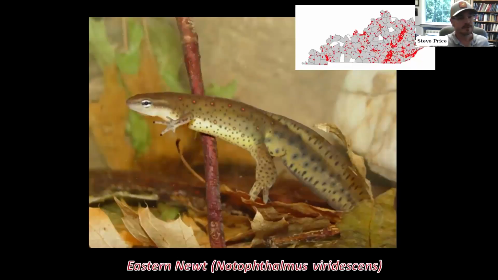The eastern newt is something that probably many of you are familiar with. It's one of our more common salamanders in Kentucky. Pictured here is an adult in its aquatic form. These are the types of animals you see when you stick a net in a pond. They have these bright red spots, and sometimes they're called the red-spotted newt. They're especially abundant in eastern Kentucky, but places like Land Between the Lakes, Mammoth Cave, and some other areas have really big newt populations.